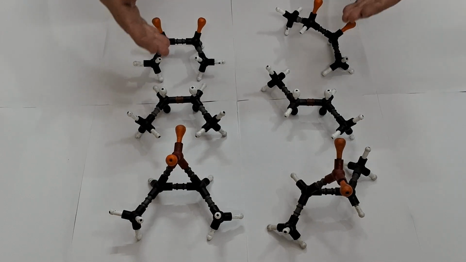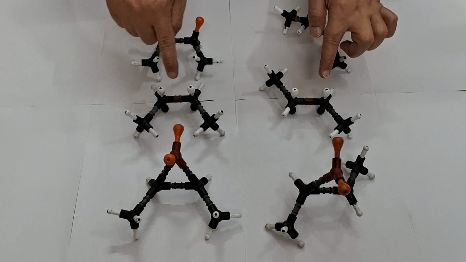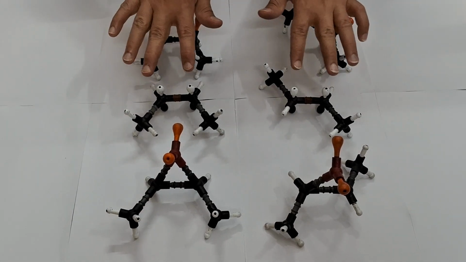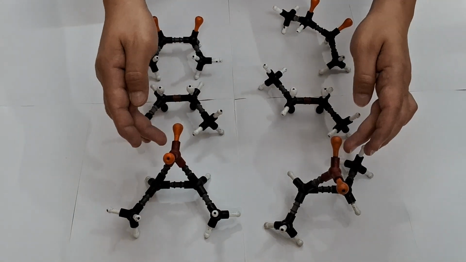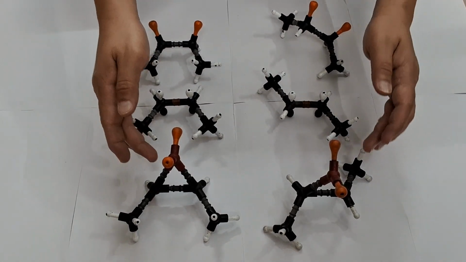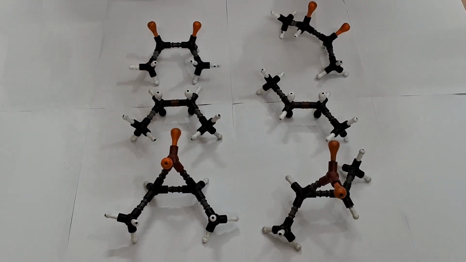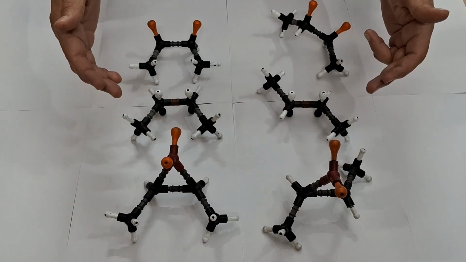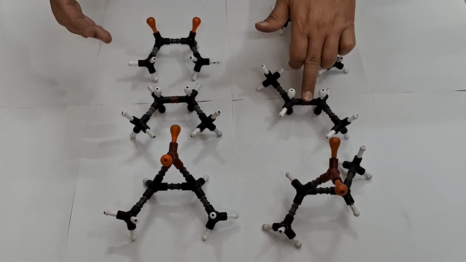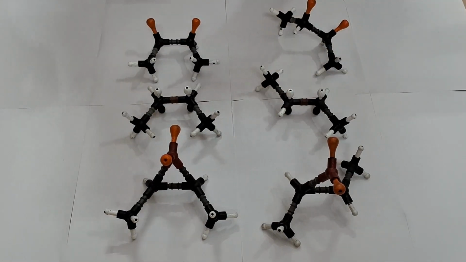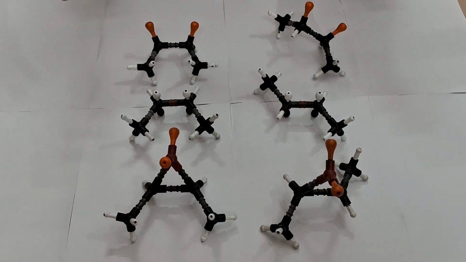So these are a couple of ways by which the rotation along a bond can be restricted: by direct lateral overlap or by cyclization to give structures with restricted rotation. In both cases it leads to geometrical isomerism, where you have either a trans structure or a cis structure. This is how you get the geometrical isomers.